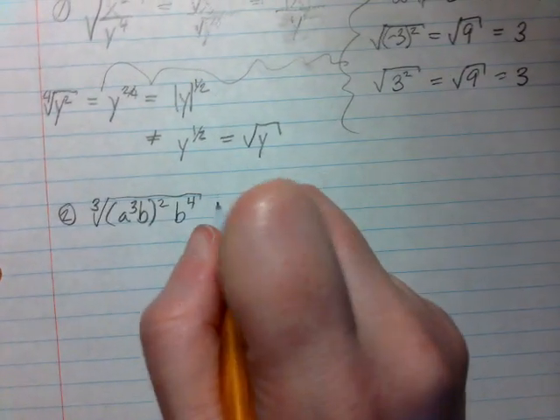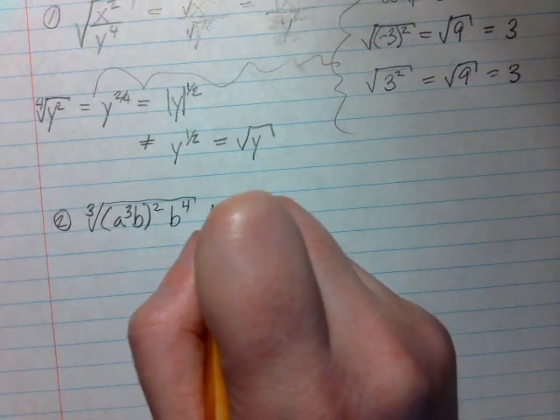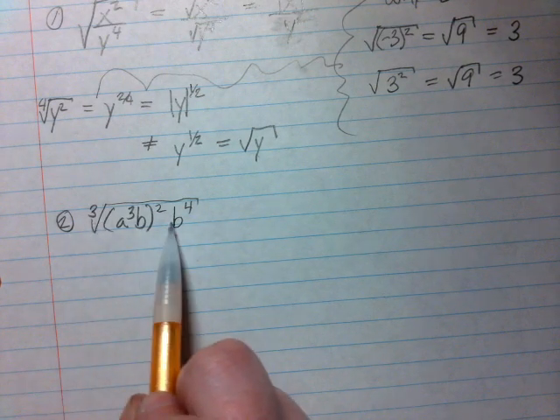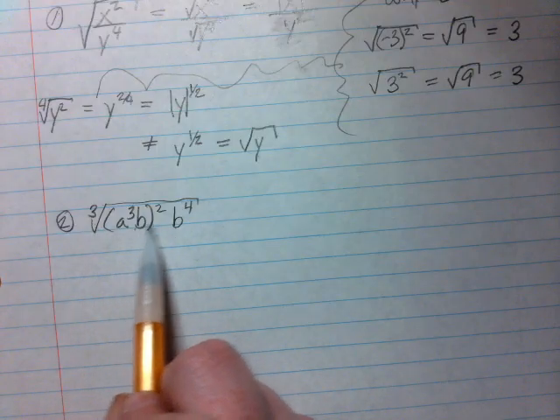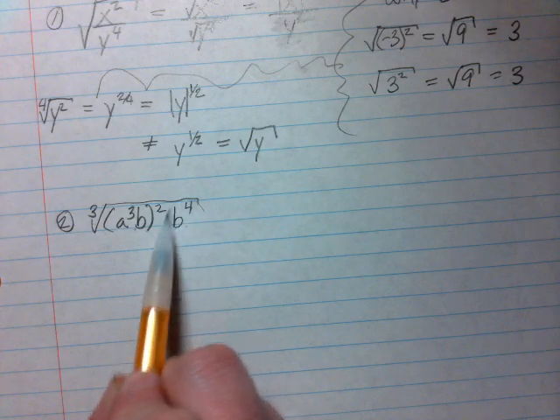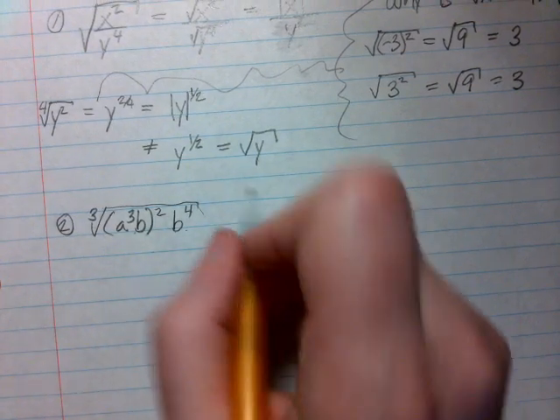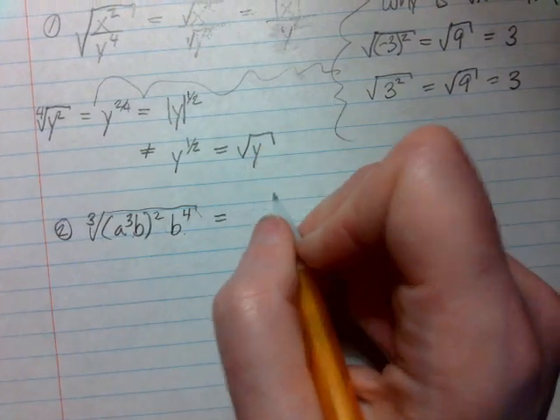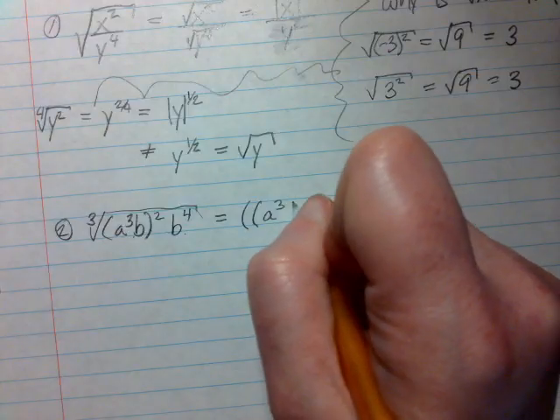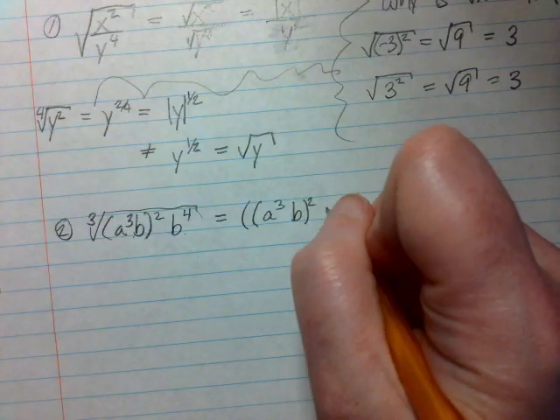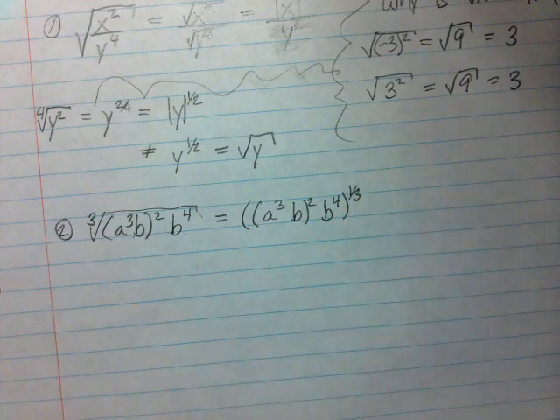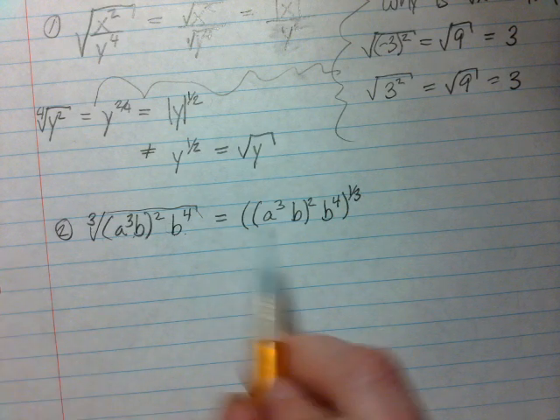So what I'm going to do in this is distribute. There are a few ways you could do it. You could distribute or break up the cube root over these two factors, put it around this one and then put it around this one. That's one way. Or you could write it as a fractional power and then do the same thing. So I think I'll do it like that. Write it as a fractional power, and then I'll distribute it to these two factors.